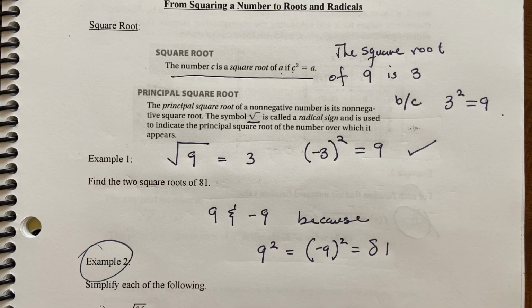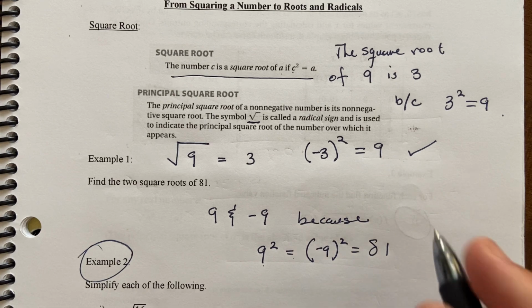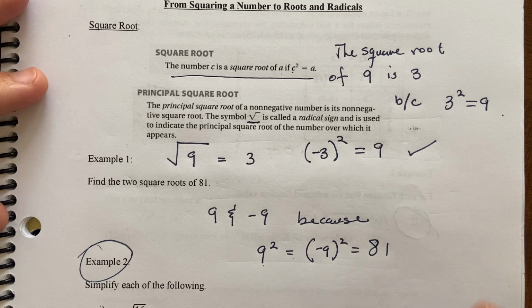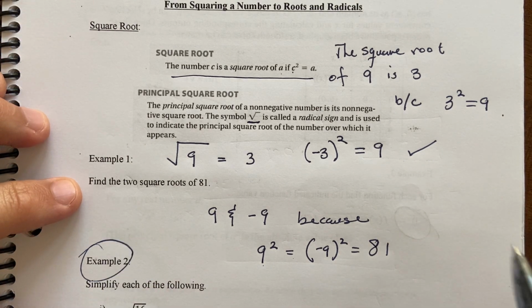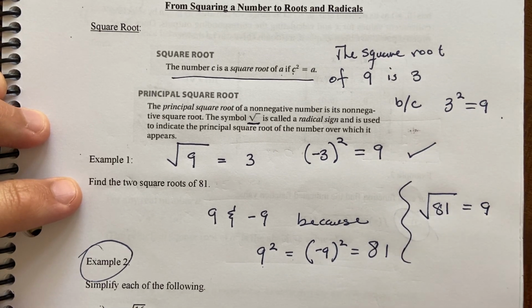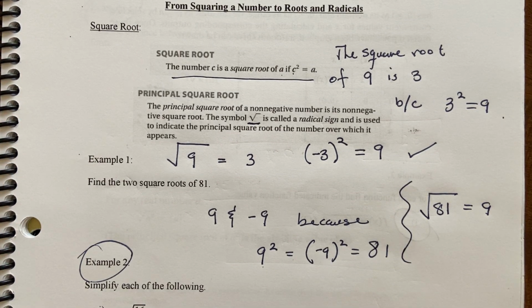Sorry, I realized I'm just writing out of the screen here. So 9 and -9 because 9 squared equals -9 all squared, which both equal 81. If the question were find the square root of 81, that would just be 9. So that would just be the principal root.